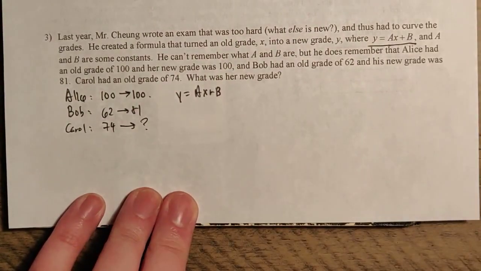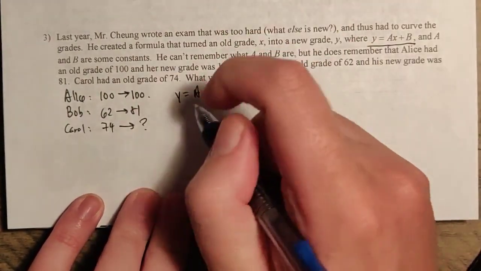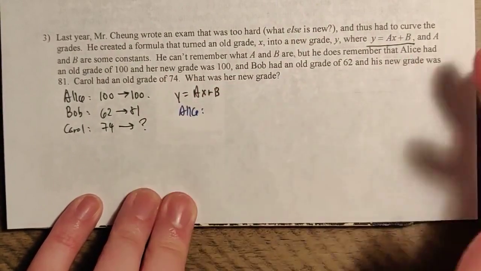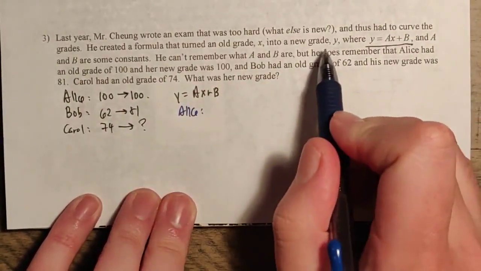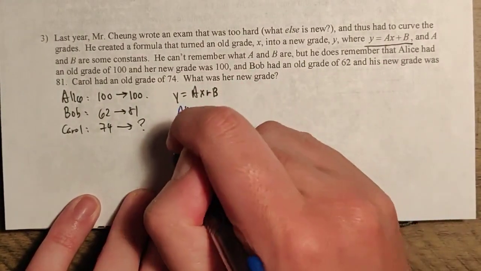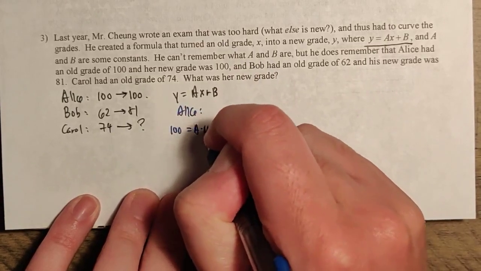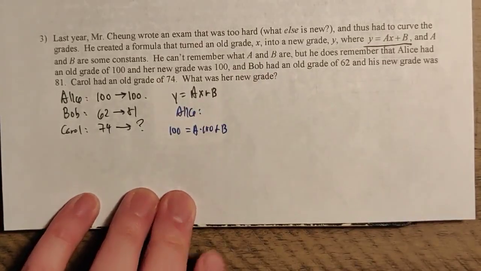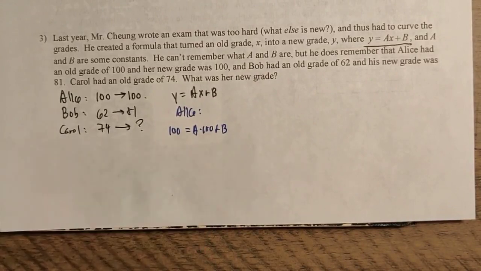So we look at Alice's situation here, and I'll write that in blue. In Alice's situation, 100 became 100. So that means the new grade 100 and the old grade 100, we can substitute those in. So 100 equals a times 100 plus b. Okay, so this is Alice's situation here, right?